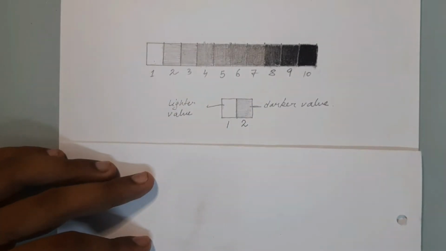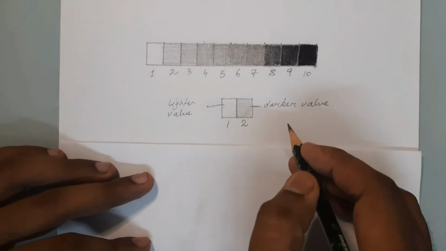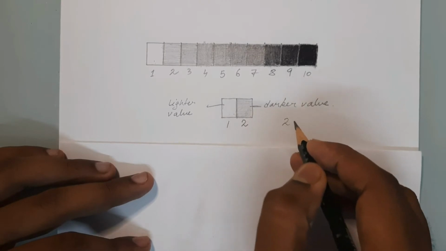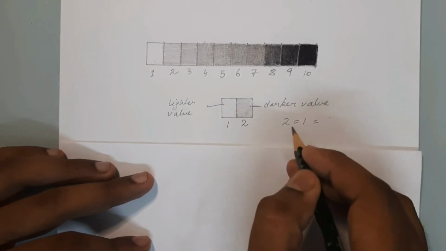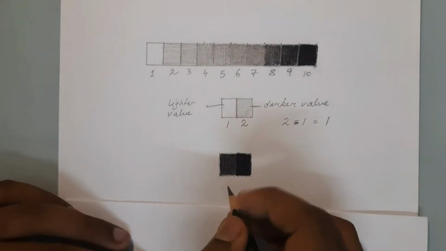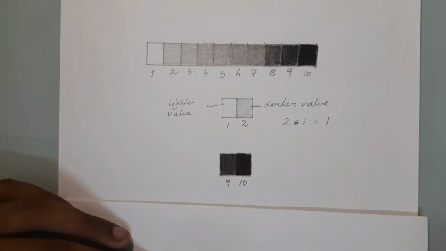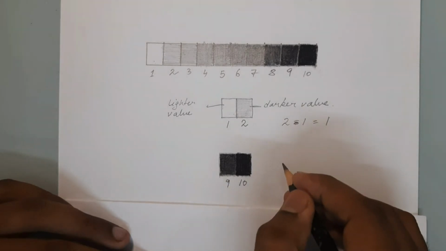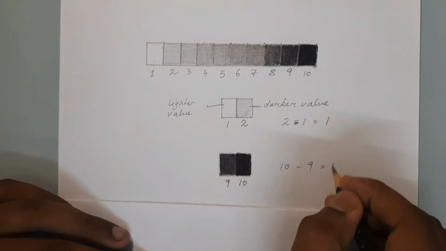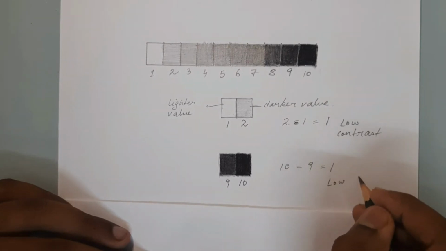But when we talk about contrast, we can say that this is low contrast, because as I said, contrast is the difference between the darker and the lighter value. So here the difference between the two values becomes 2 minus 1 equal to 1. Now if I place value number 9 and value number 10 side by side, this again becomes low contrast because the difference between the two values is again 1. So this is low contrast, this too is low contrast.